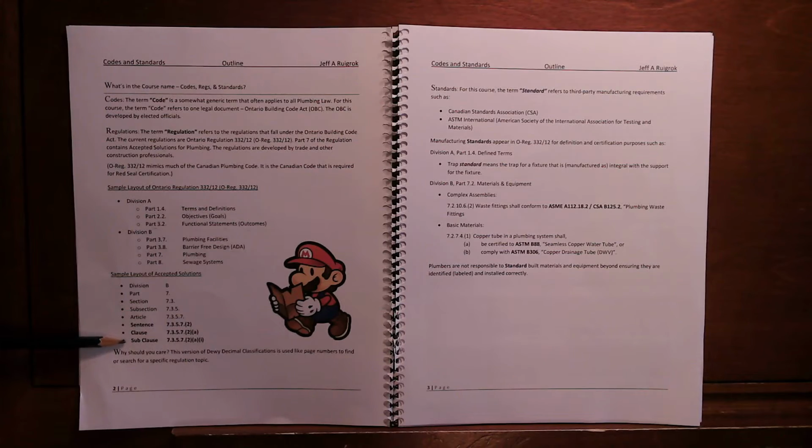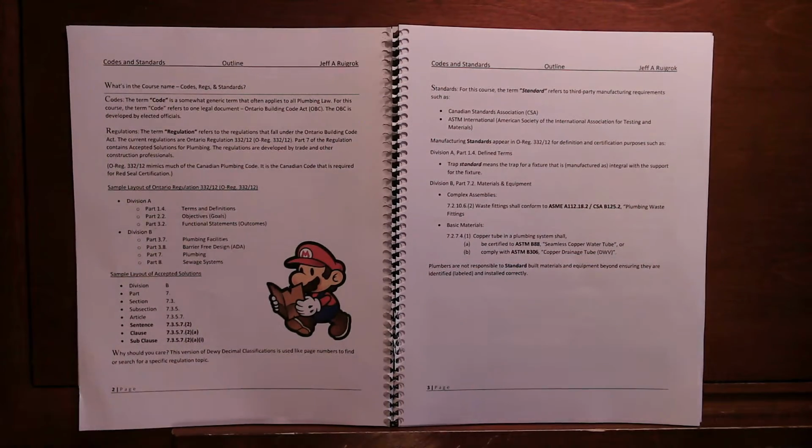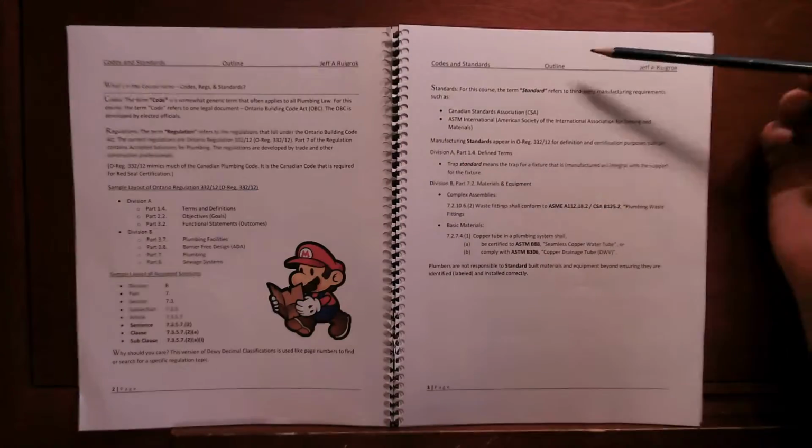This is where the rubber hits the road, and you'll find that most of the information you need is here, where the article is more like a caption or a topic. That's the Dewey classification system, Dewey Decimal.